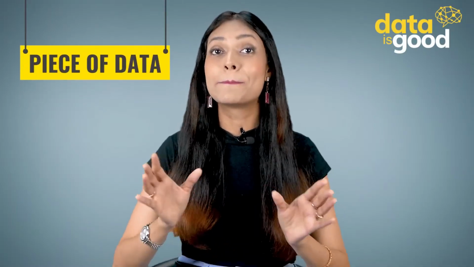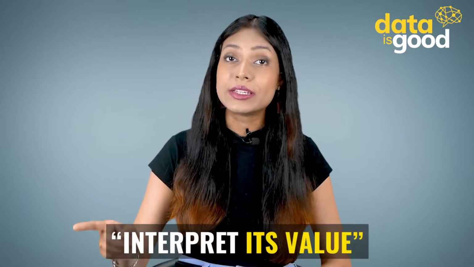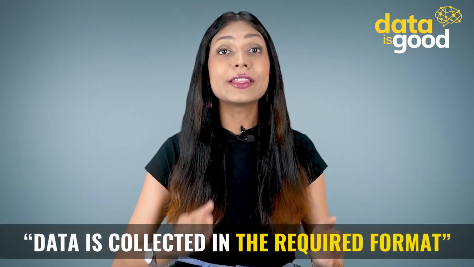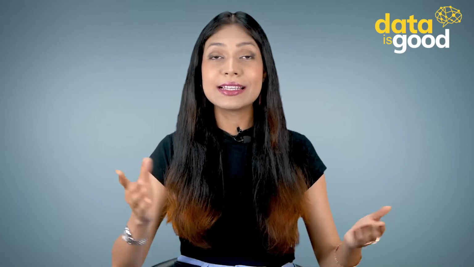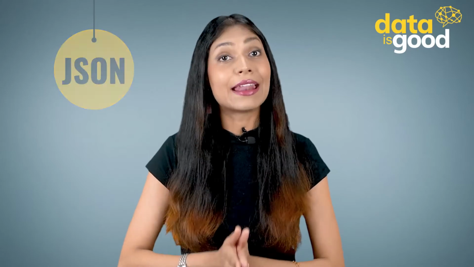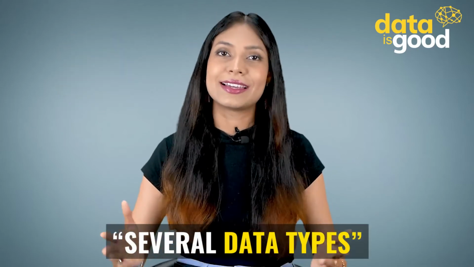Data type is an attribute associated with a piece of data that tells a computer system how to interpret its value. Understanding data types ensures that data is collected in the required format and the value of each property is as expected. We are learning about JSON and it provides us several data types.